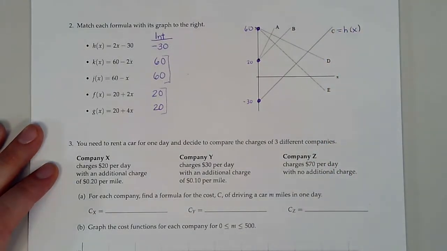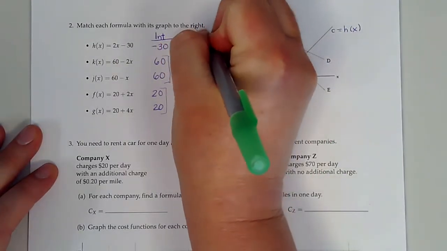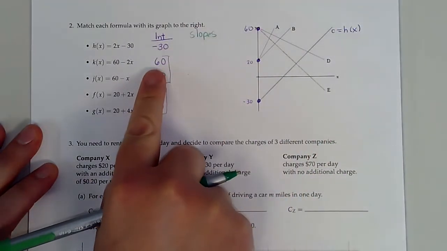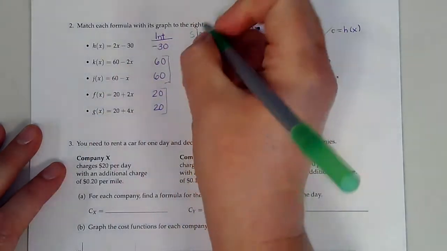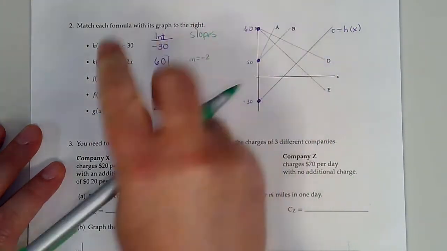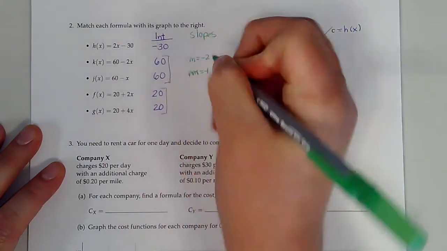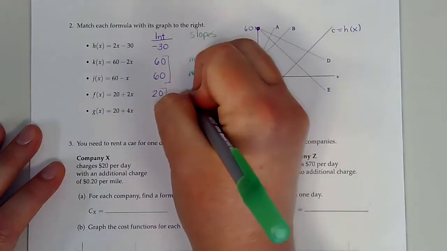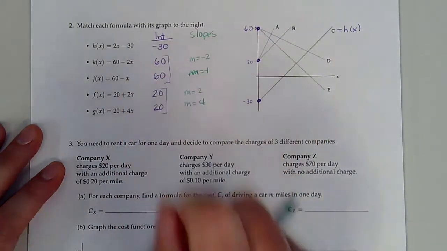All right, then we need to look at the slopes for the ones that we have left to see if we can finish narrowing this down. So for these two that have intercepts of 60, this has a slope of -2. This one has a slope of -1. And then this one has a slope of 2, and this one has a slope of 4. So that slope is always the number attached to the variable.